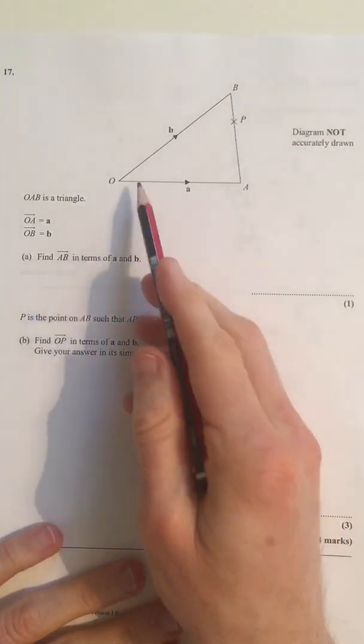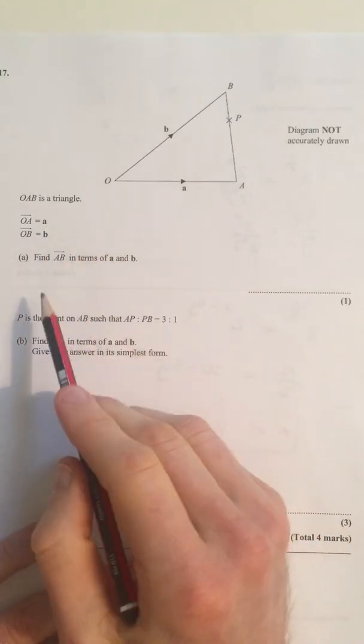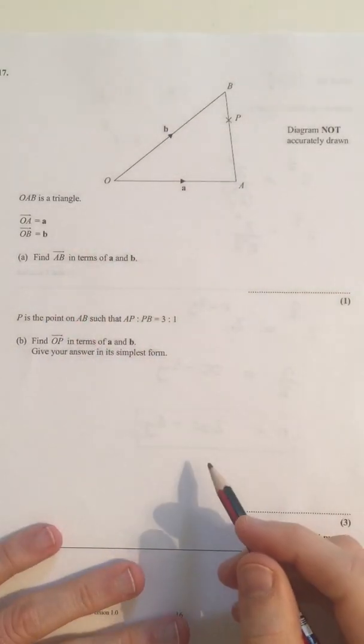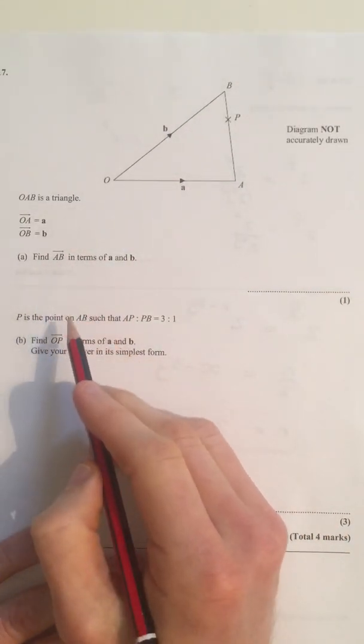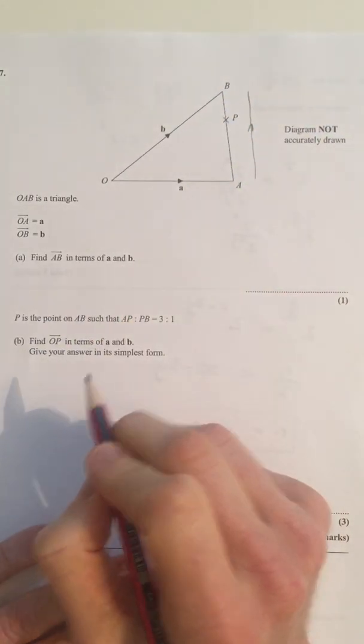OAB is a triangle. The vector O to A is represented by bold A. The vector O to B is represented by bold B. We need to find A to B, so from here to here, in terms of A and B.